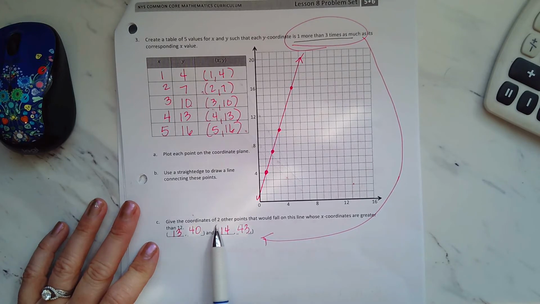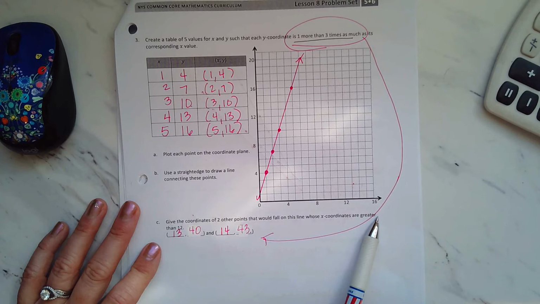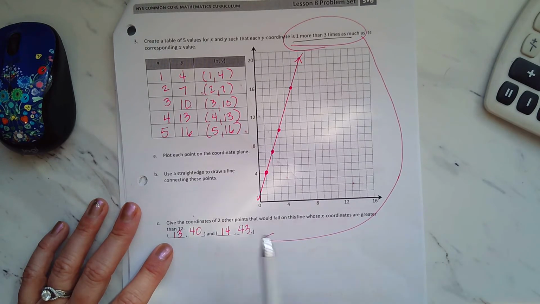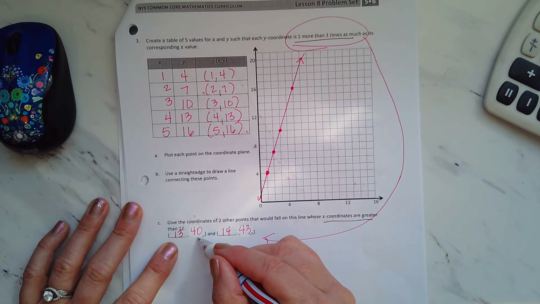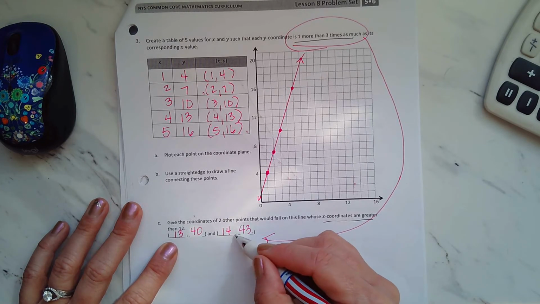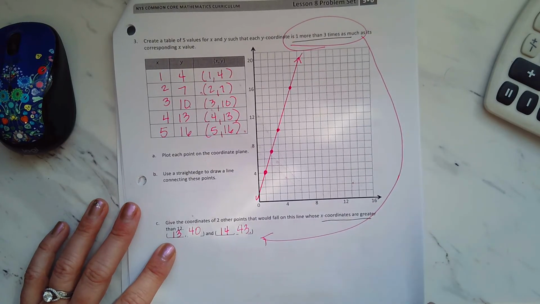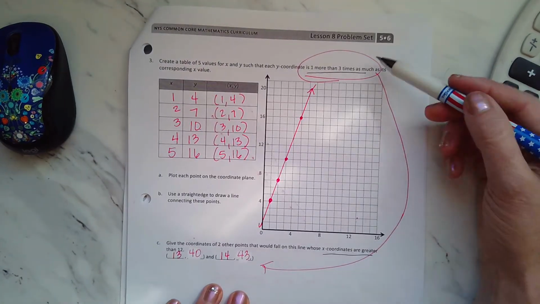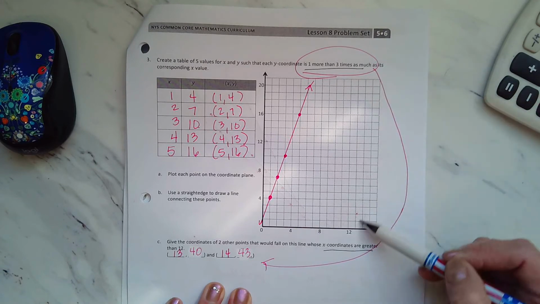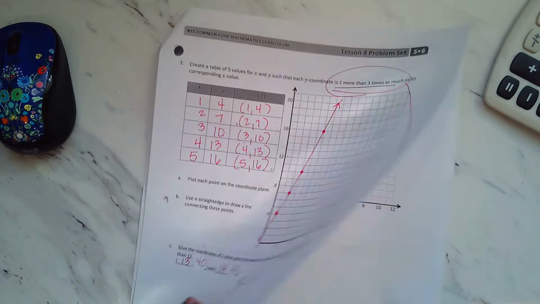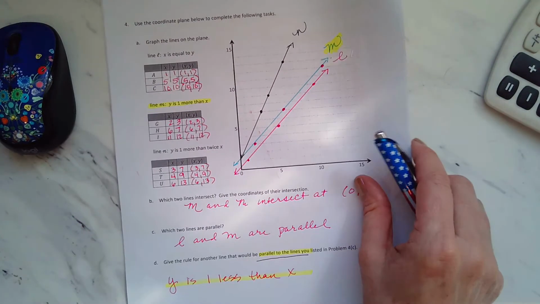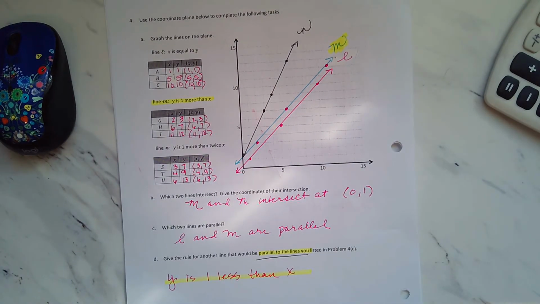Then give the coordinates of 2 other points that would fall on this line whose x coordinate is greater than 12. So now we're concentrating on the x coordinate. So 13 times 3 plus 1, 14 times 3 plus 1. And I drew the line from here showing that this is the rule that I needed to use to find those 2 other coordinates.